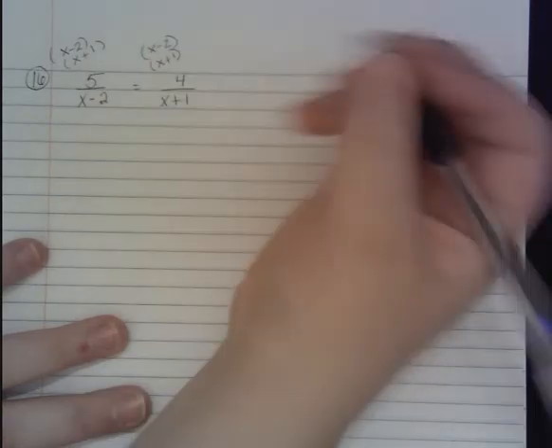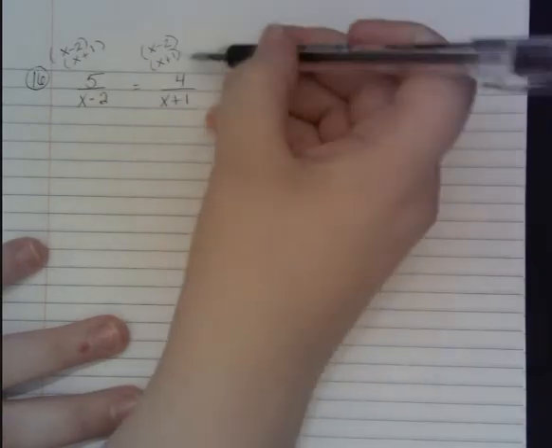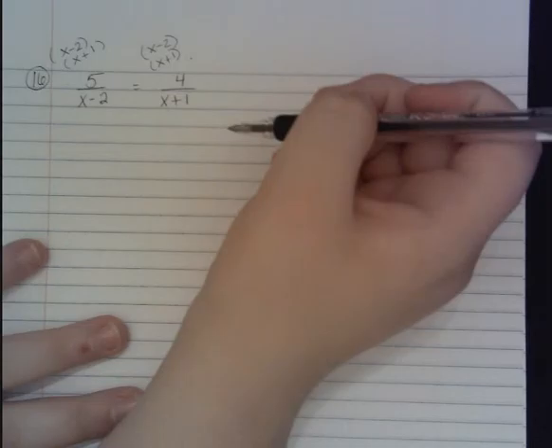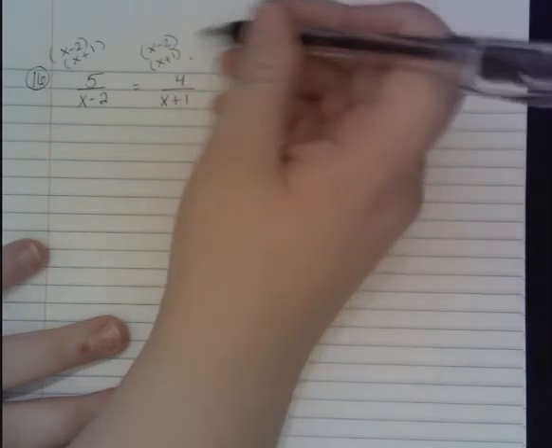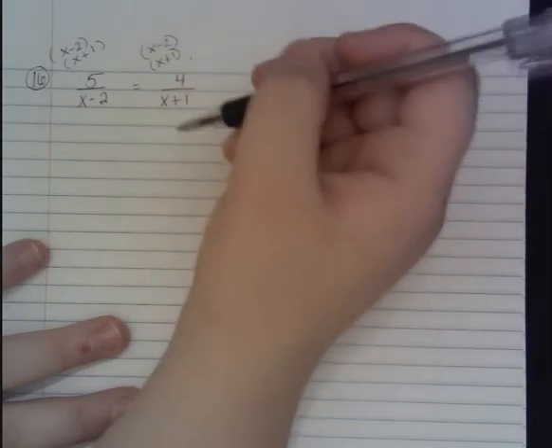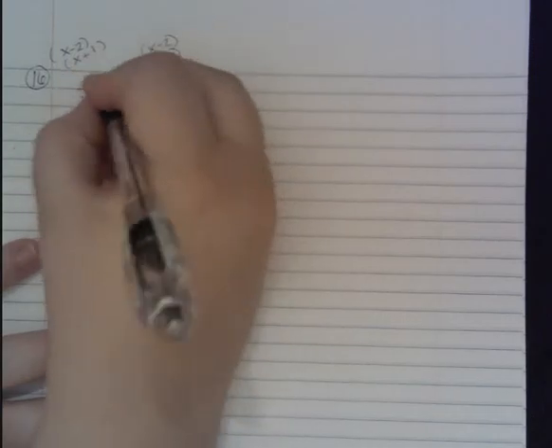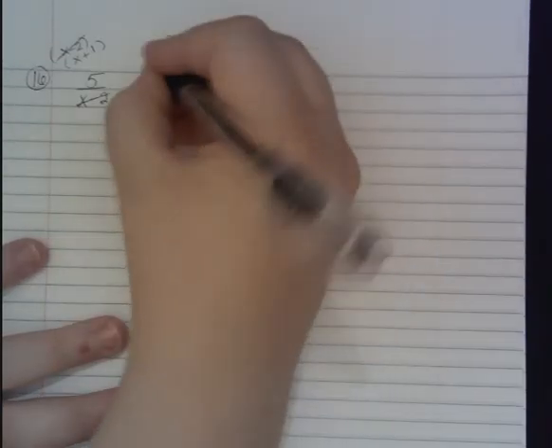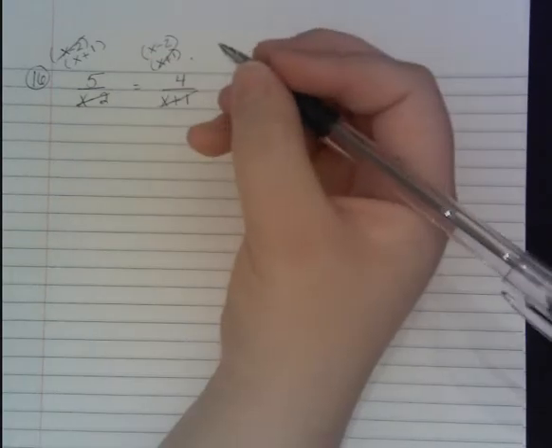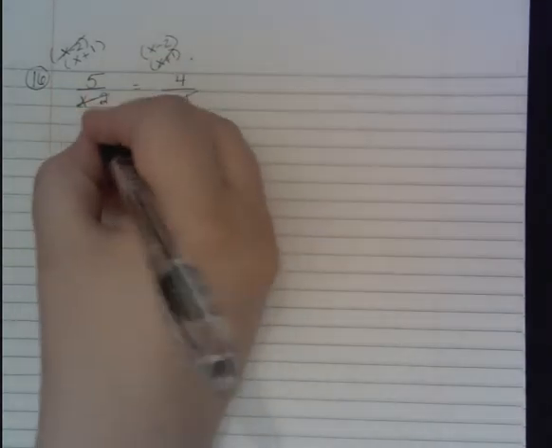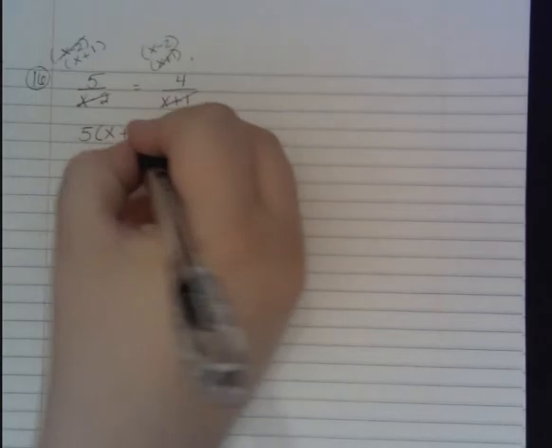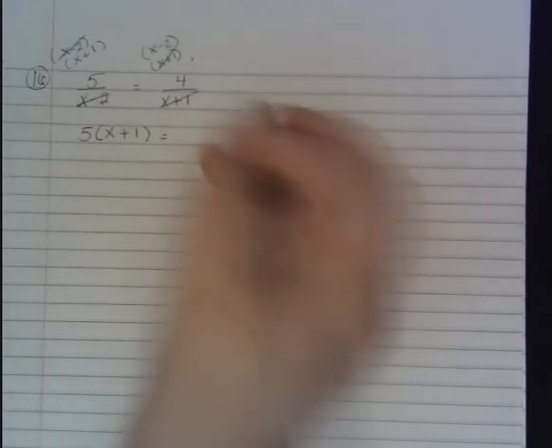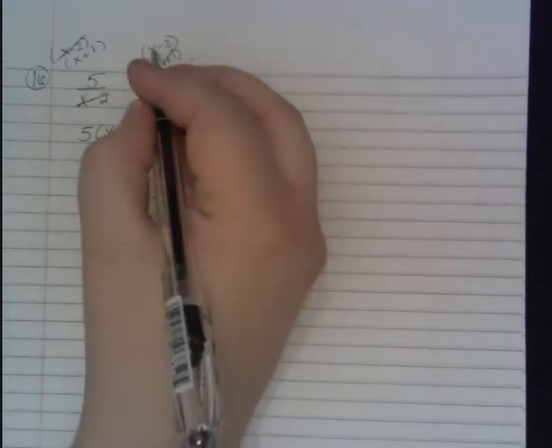And I do them up and down like this just because it's a little bit easier for me to organize them. You could have written them long ways like you're used to if you wanted to do it that way. So my x minus 2 and x minus 2 cancel. My x plus 1 and my x plus 1 cancel. So that gives me a 5 times x plus 1 equals a 4 times x minus 2.